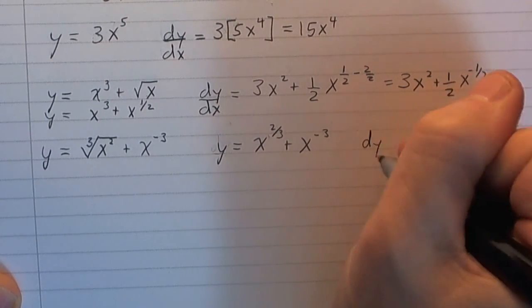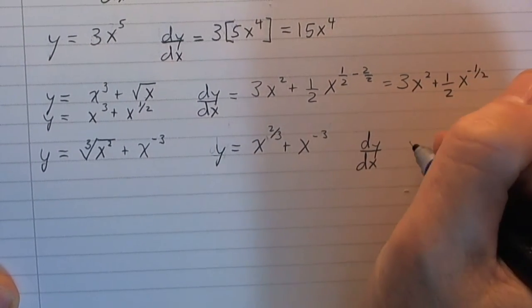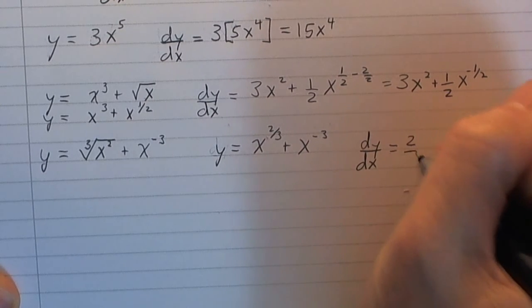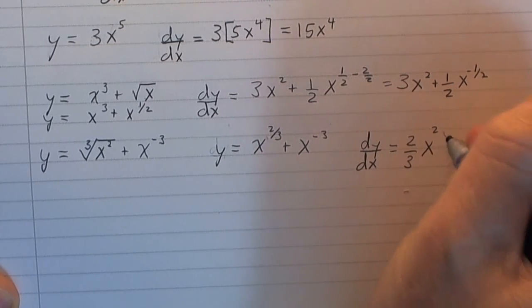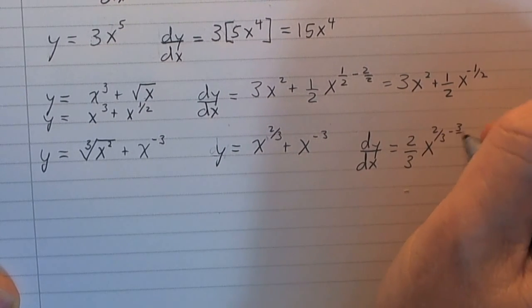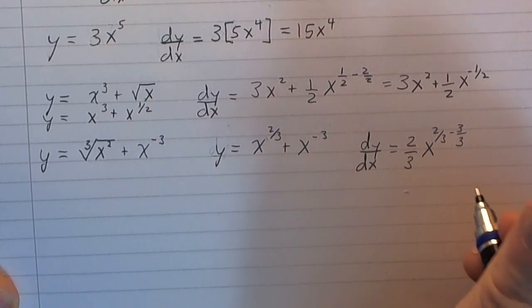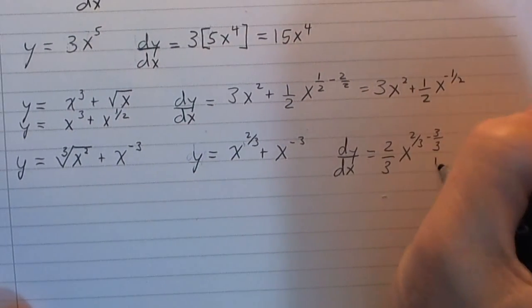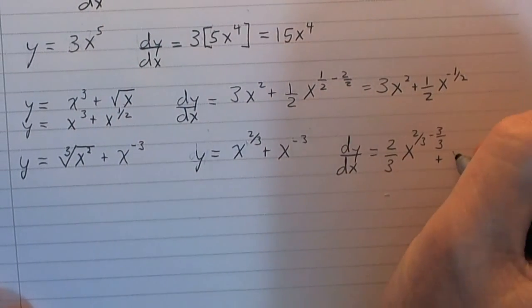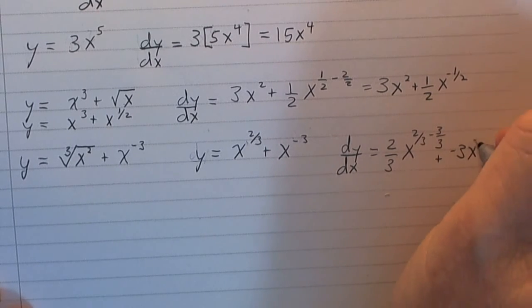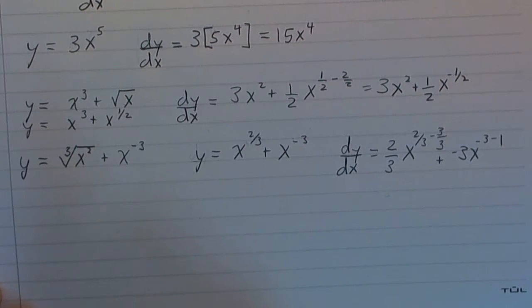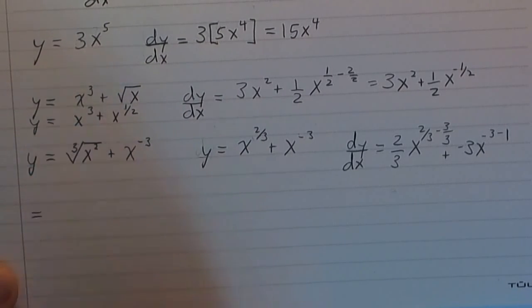So this is dy dx is equal to 2/3 x to the 2/3 minus 3/3, minus 1, plus negative 3 x to the negative 3 minus 1. Okay, so let's see if we can clean that up a little bit.